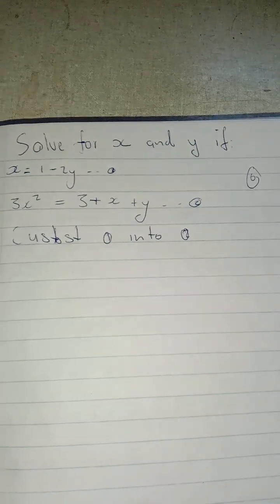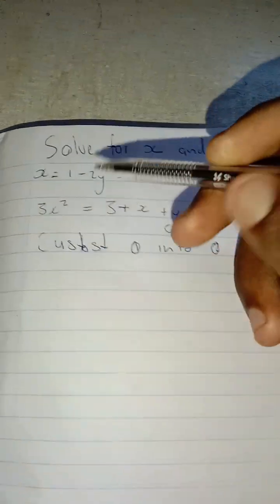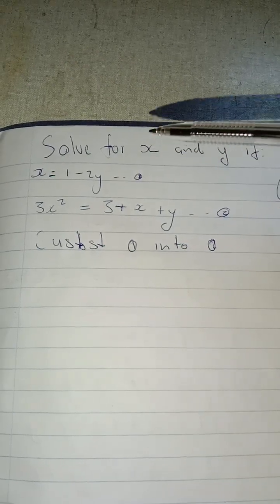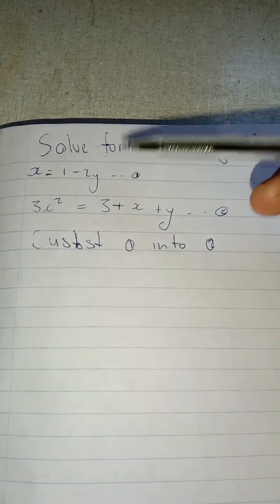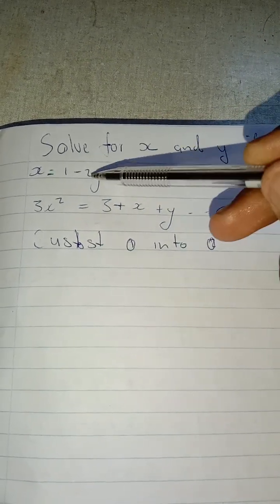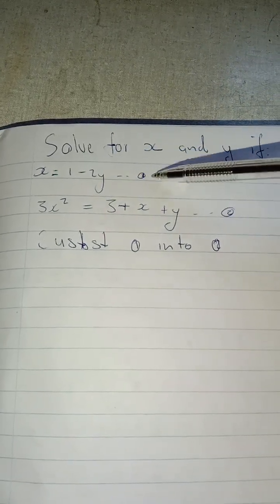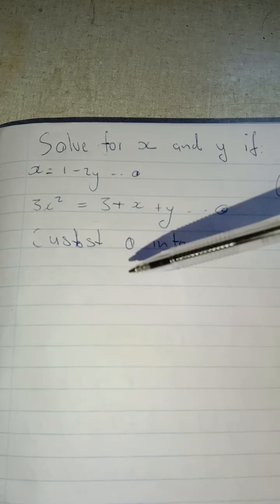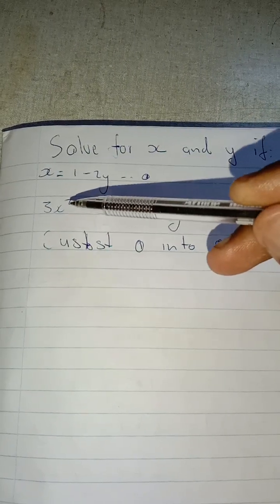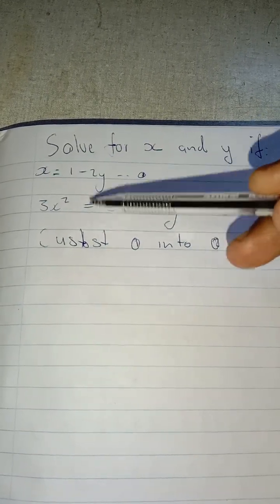So okay, let's start. So you see, they already solved this equation 1. We have equation 1 and equation 2. So now they already solved the equation 1, so there's no need for us to do equation 3. So we're gonna just substitute x. Where we see x, we're gonna just substitute.